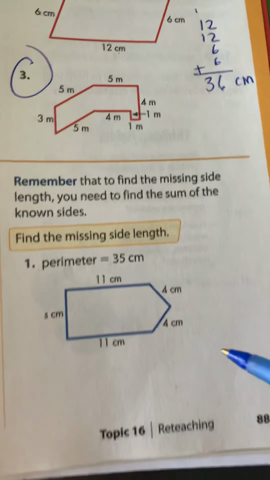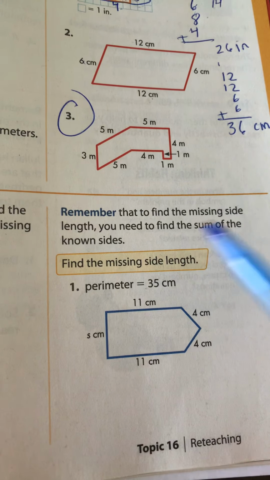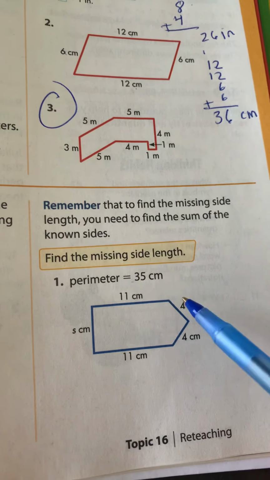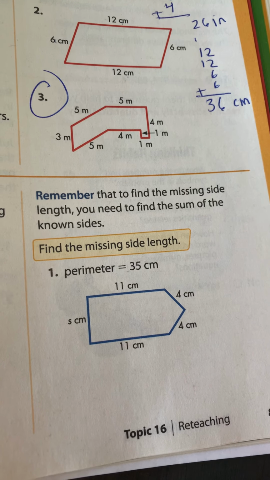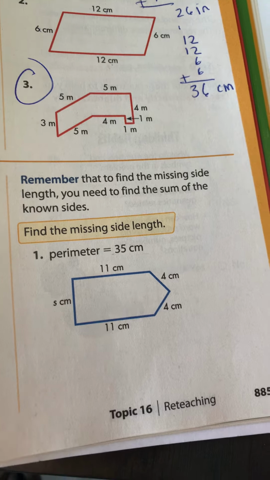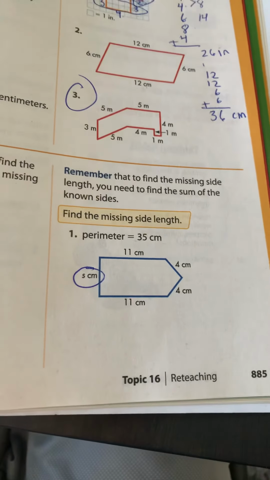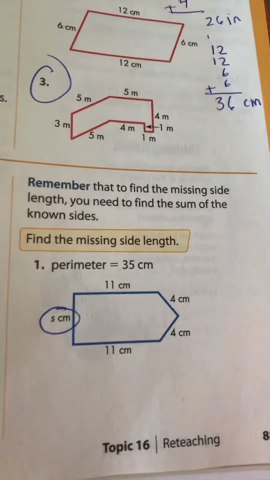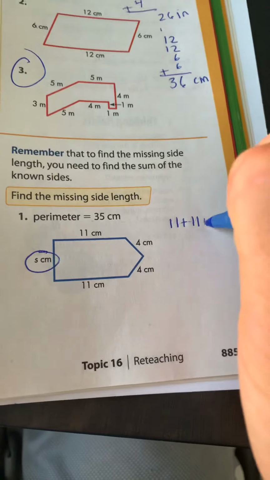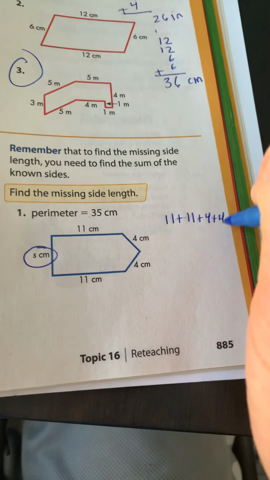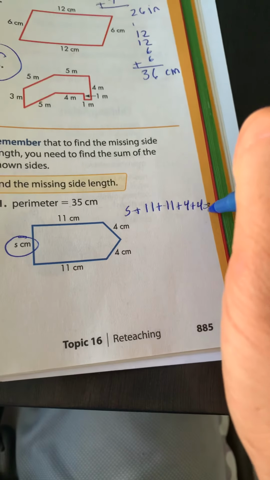Let's do this one together. Remember, to find the missing side length, you need to find the sum of the known sides. So find the sum of the stuff we already know. Okay? So we got to find this side length right here. Find the missing side length. Perimeter is 35. So 11 plus 11 plus 4 plus 4 plus s equals 35.